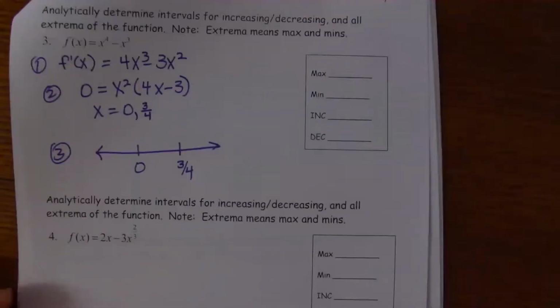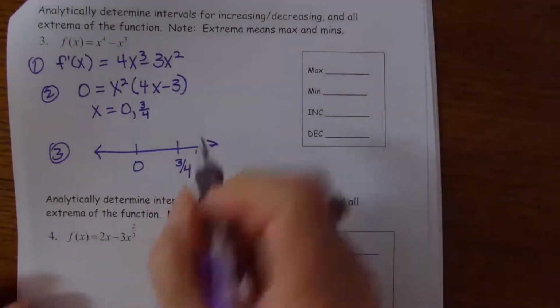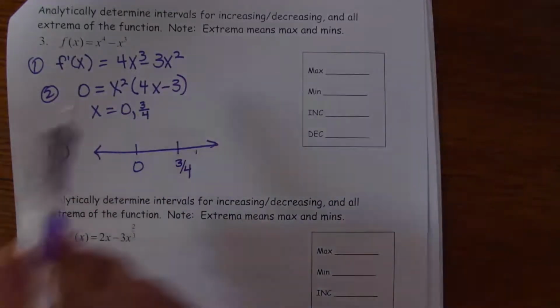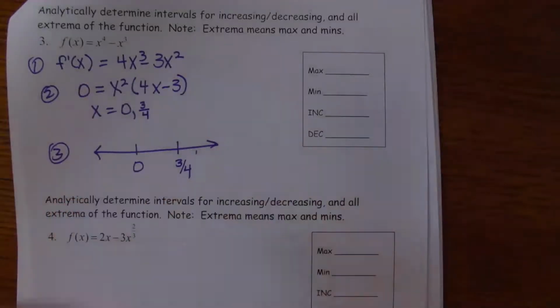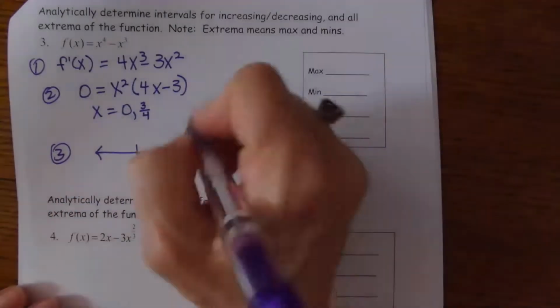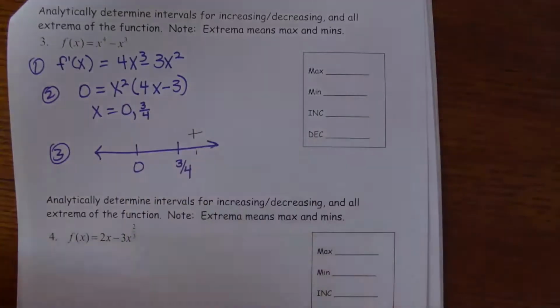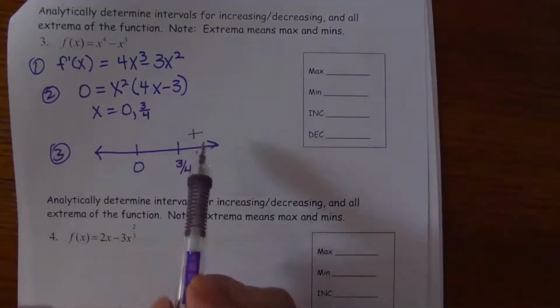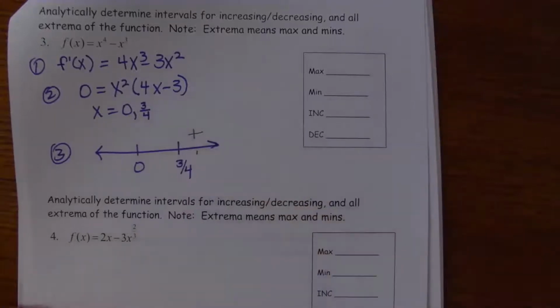So what number in the whole world would be the easiest number for you to plug into this thing? 1. 1 would be over here. So if you plug 1 into the derivative, do you get a positive or a negative? You get 4 minus 3. What is that? Positive. So based on your knowledge, we're going to test it because I want you to test it. Based on your knowledge, will there be a sign change at 3/4?